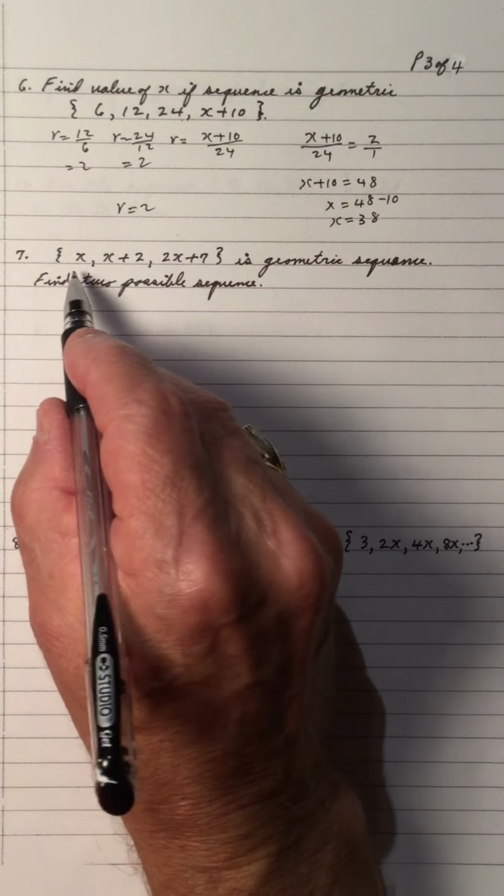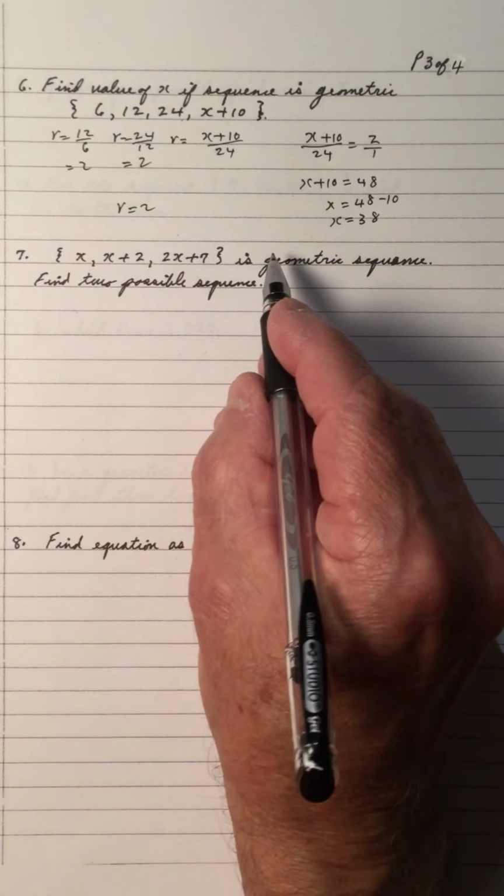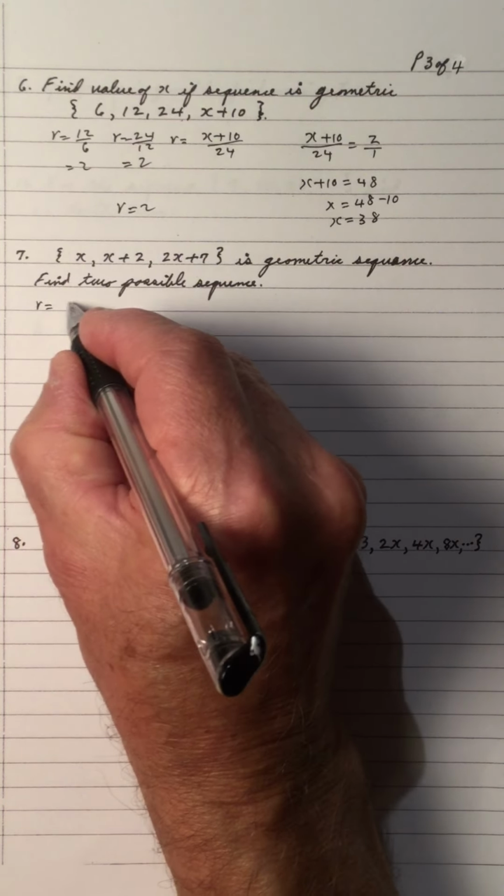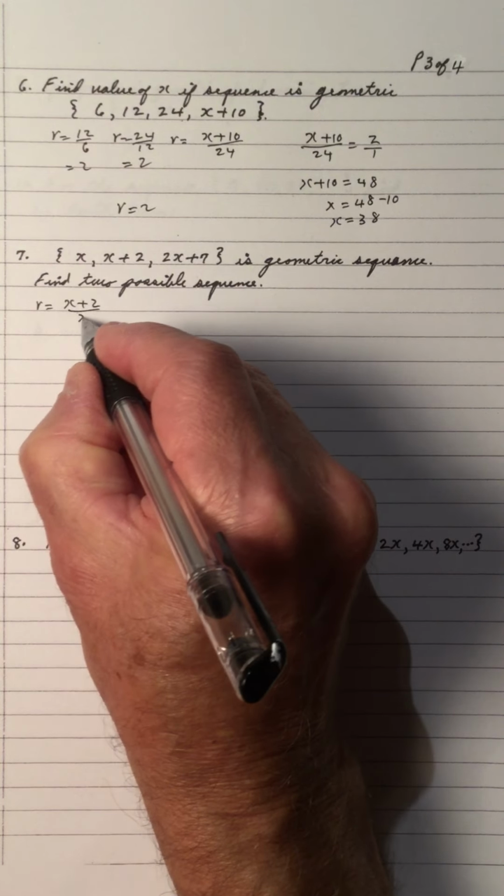Number 7. This sequence is geometric, but we have all x's. So let's get the first ratio, x plus 2 over x.